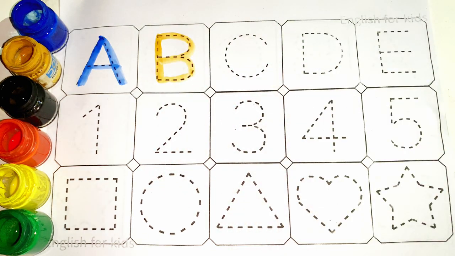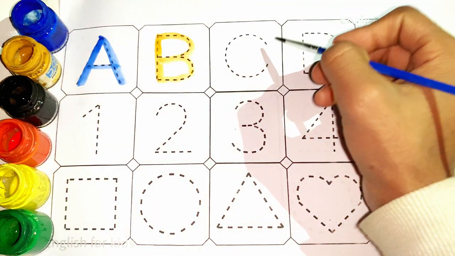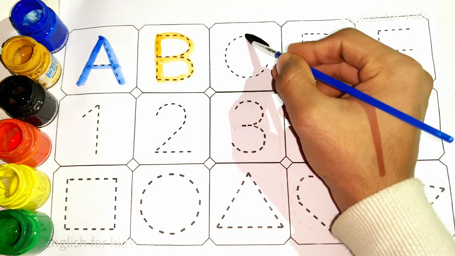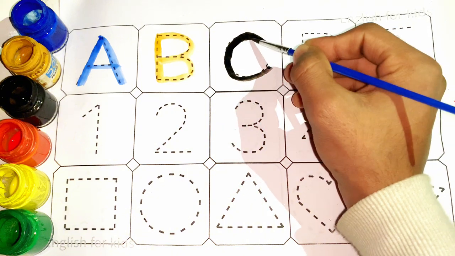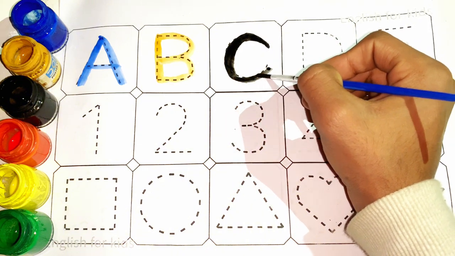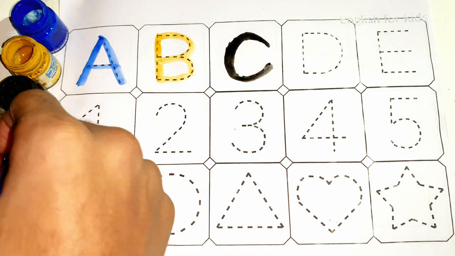Kids, now draw C. C is for cat. The alphabets of C and use black color. The alphabets of C. Kids, now draw D. D is for dog. The alphabets of D and use red color.